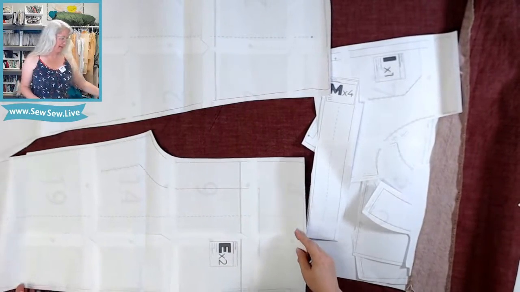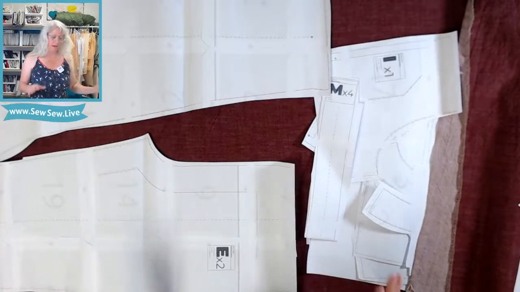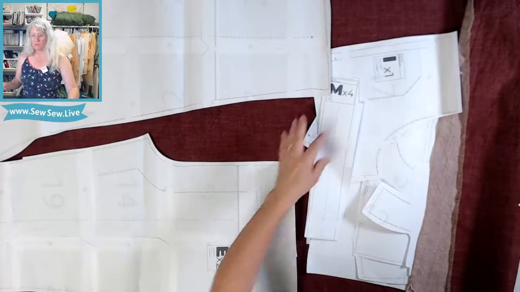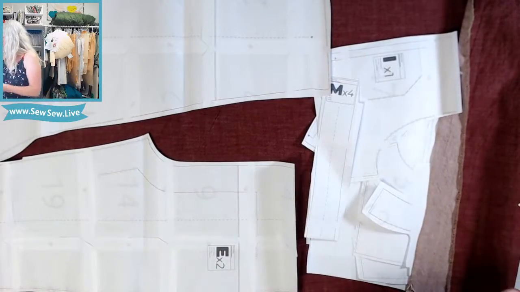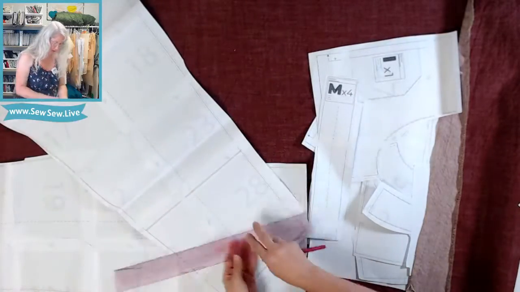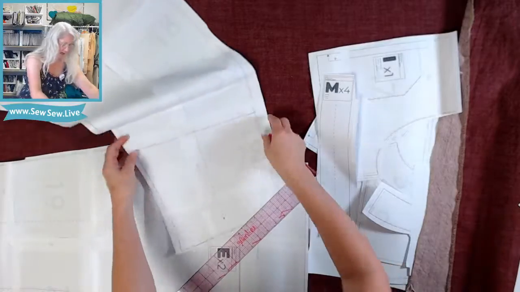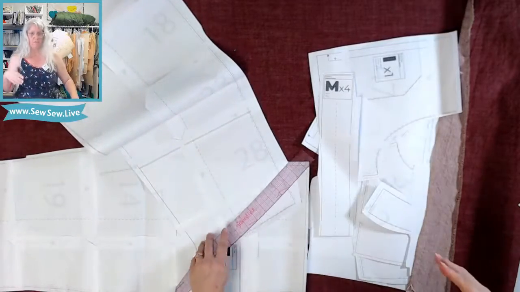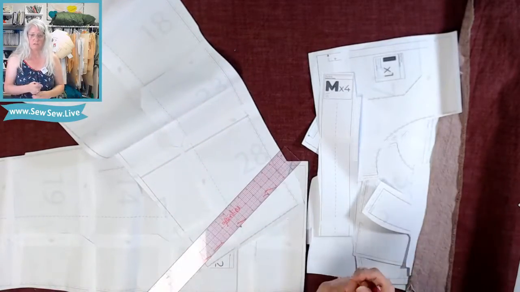All right, so that's all. That's really just what I want you to know about that pattern. So let me trim it. Let me get rid of that. Let me fix it, for me at least. So I'm just going to go with the shortest side. If you're tall, I would definitely check the inseam before you do this.